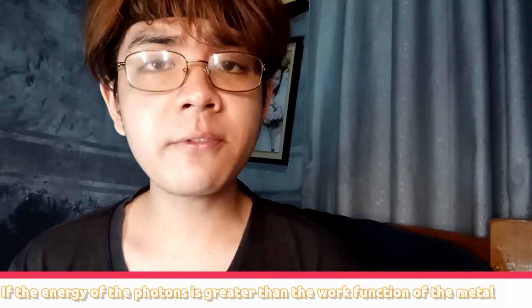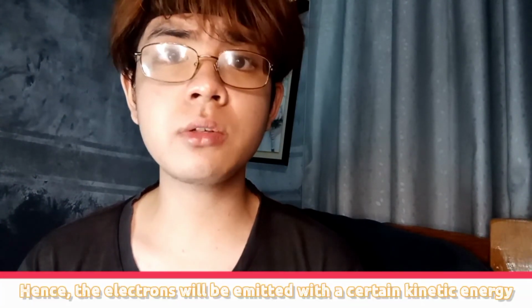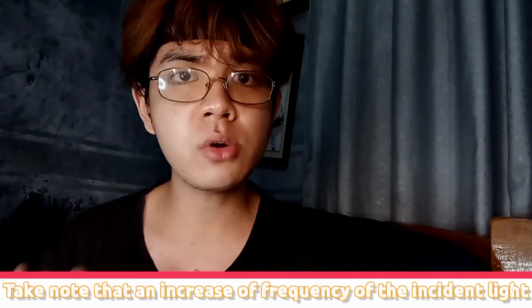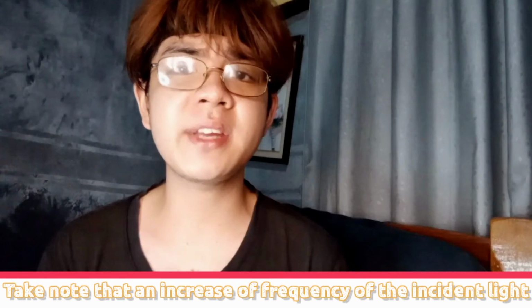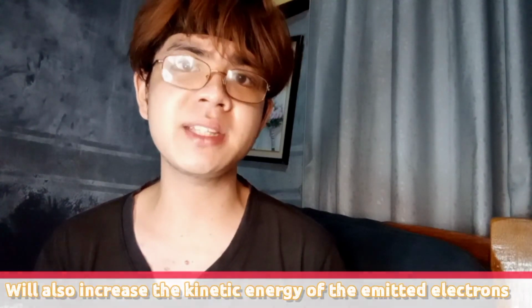If the energy of the photons is greater than the work function of a metal, then the electrons will be emitted with a certain kinetic energy. Take note that an increase in the frequency of the incident light will also increase the kinetic energy of the emitted electrons.